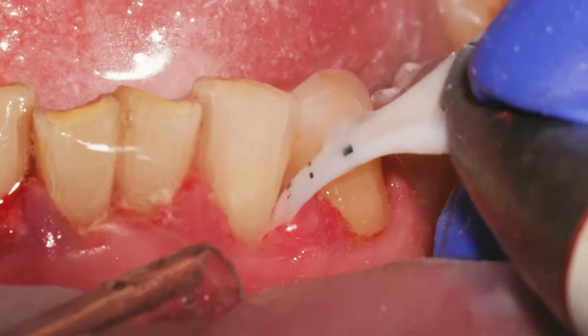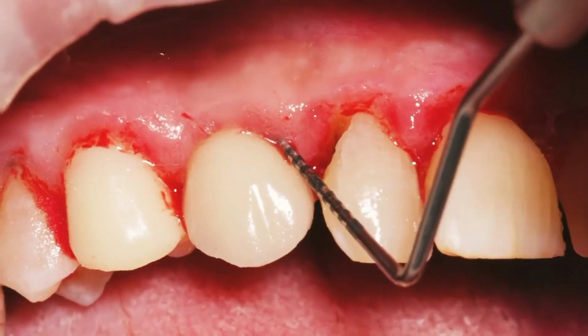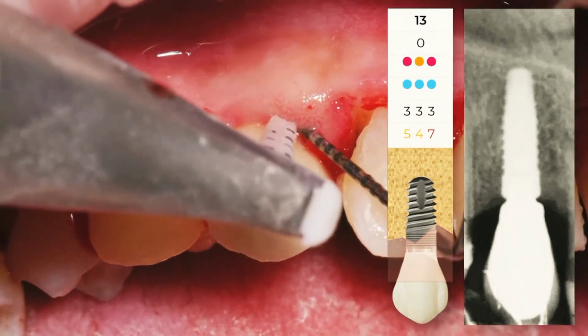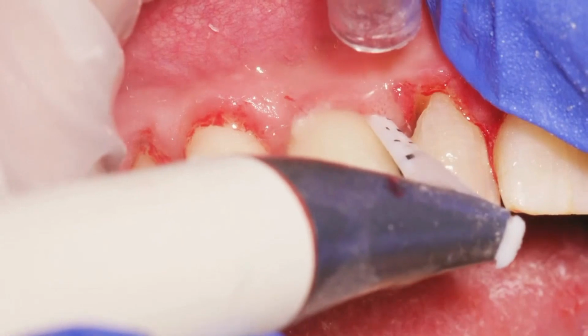What I suggest is to press with your finger the mucogingival line to avoid the risk of emphysema. But in these cases where we have very good soft tissues, not in terms of inflammation, but in terms of thickness, there is no problem, no risk.